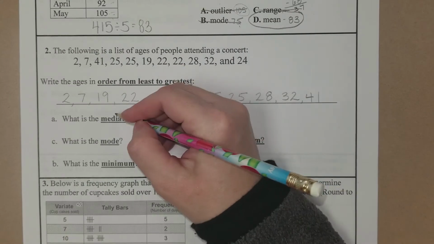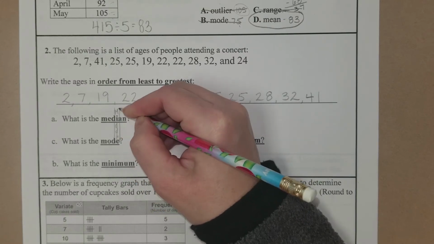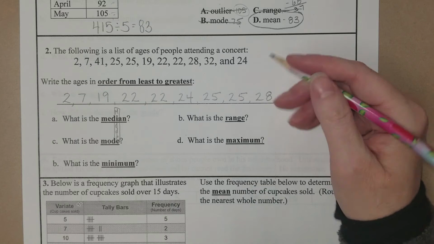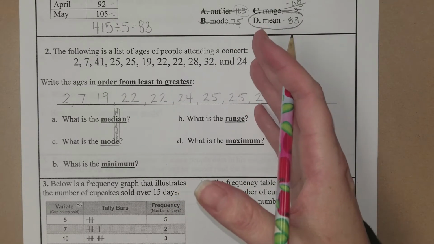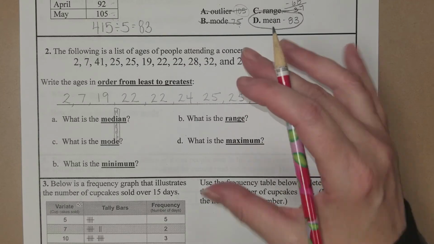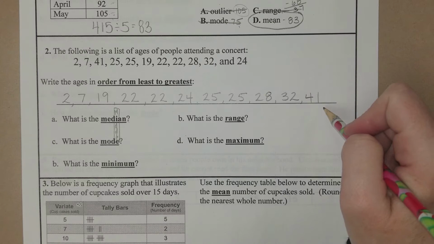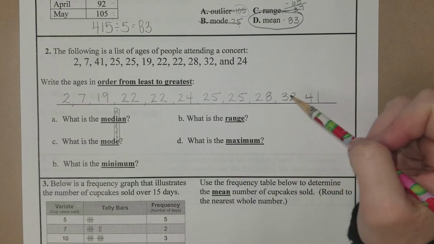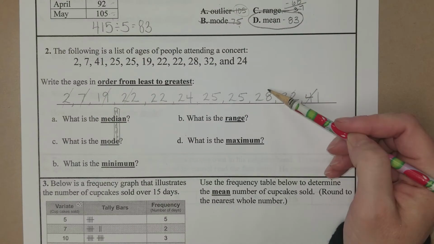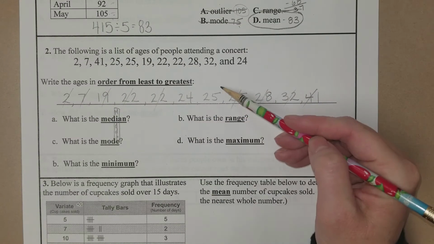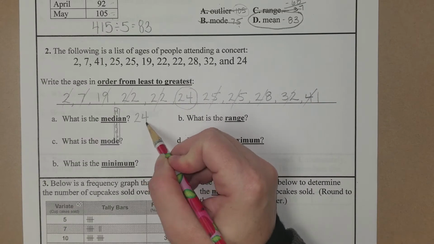Remember, the median is the middle number. If you think of a median strip on a highway, it's either the concrete barrier in the middle of the road, or in a city you might have a median strip that's grass. Again, though, the median strip is a strip in the middle of the road. So we're trying to find the middle piece of data. So we count from the outside in. Our middle data point is 24.